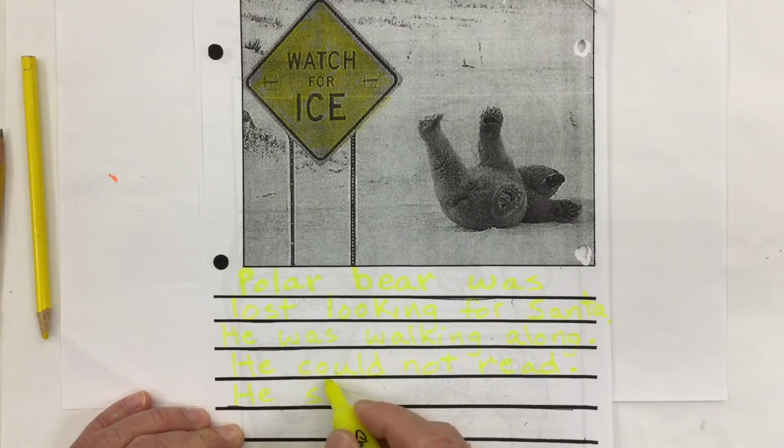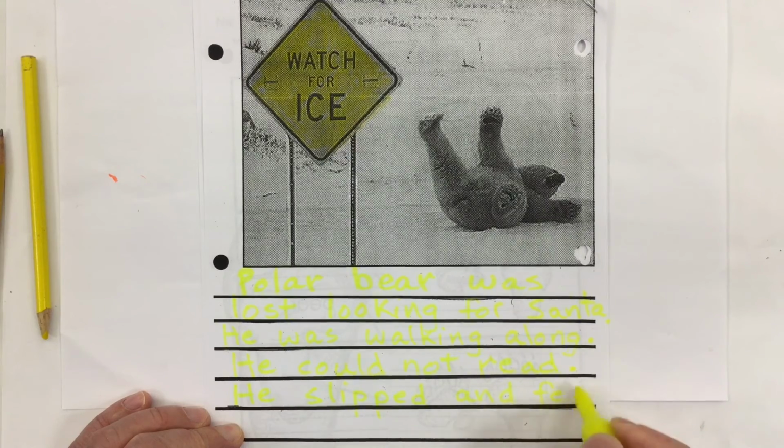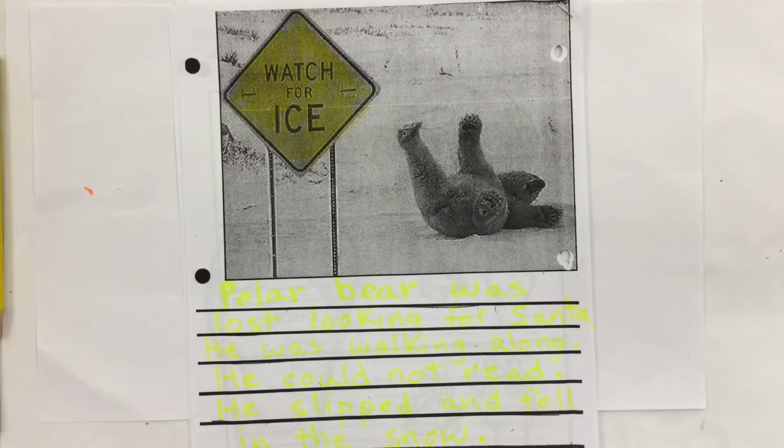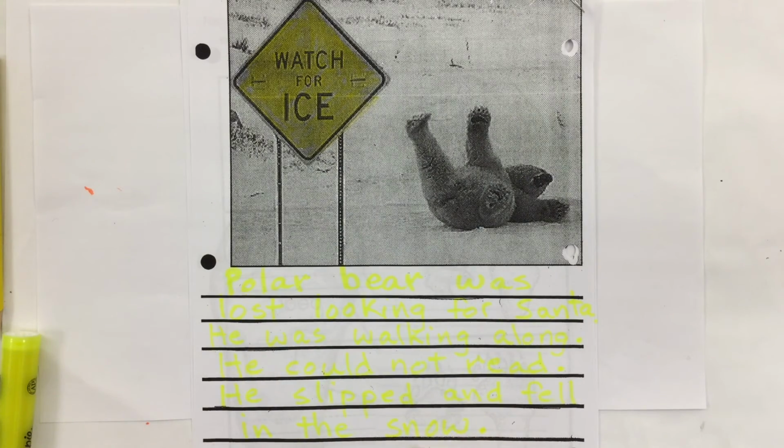He slipped and fell in the snow. I start all of my sentences with a capital letter, and I end all of them with punctuation like a period. I've done it in yellow highlighter, and some students might choose just to write one or two of those sentences instead of all of it. But put all together, it starts to tell a story.